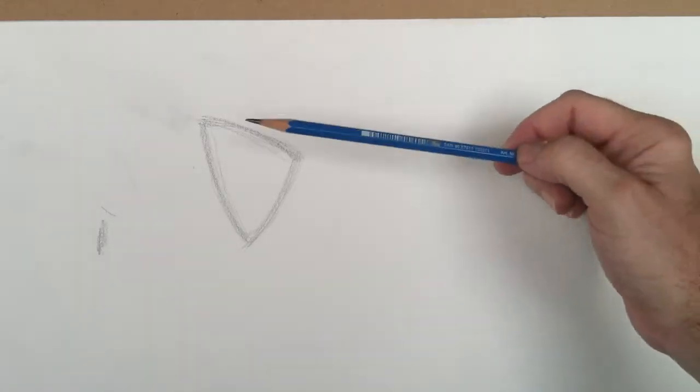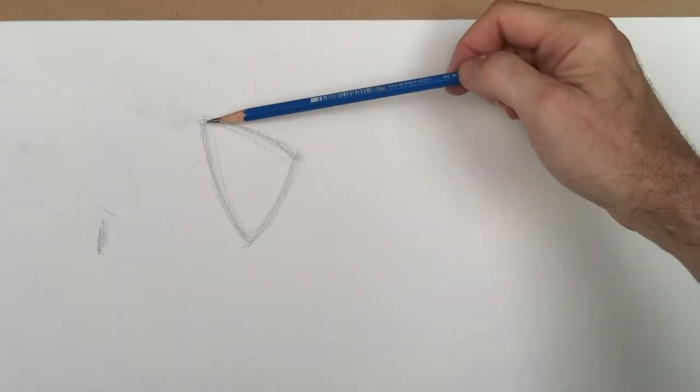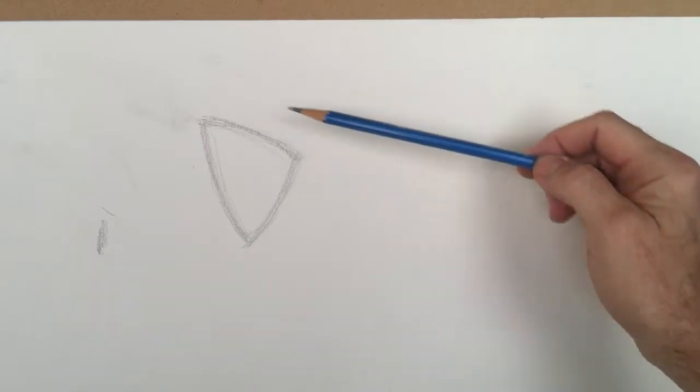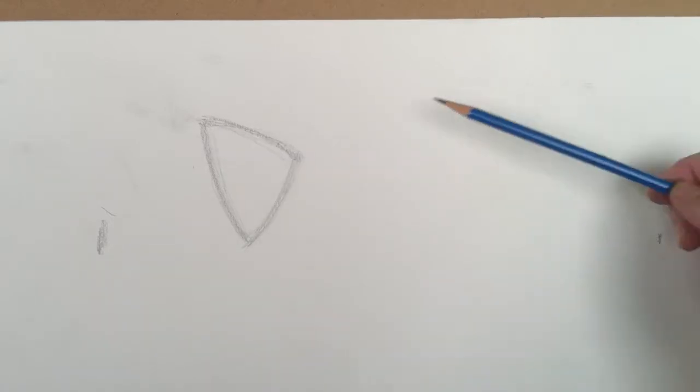This video tutorial is going to be on some real basics of taking a simple shape, gathering some information about that shape, and transferring that information and drawing the shape to a new place.